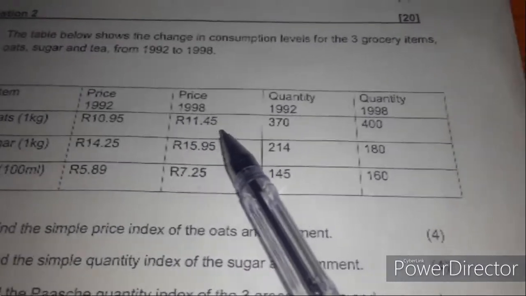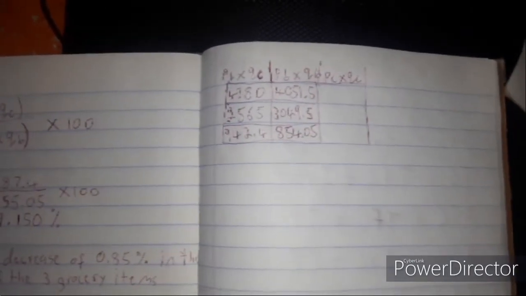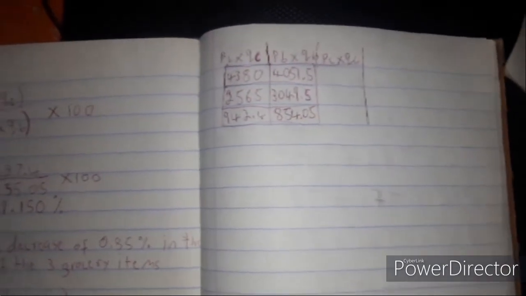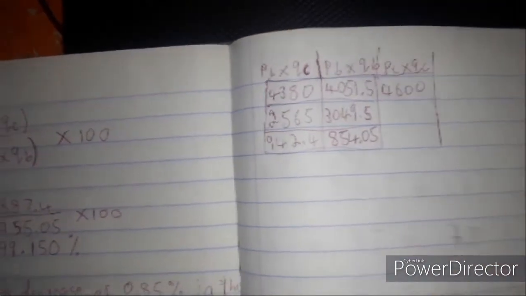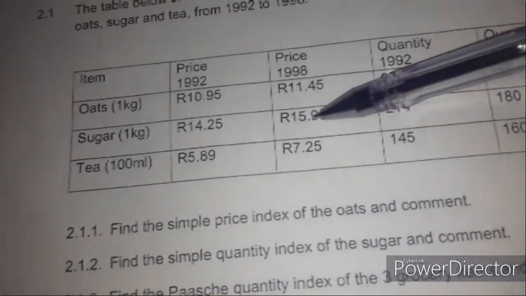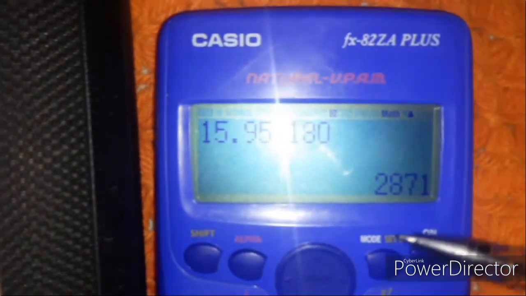So 11.5 times 400 is 4,600. 15.95 times 180 is equal to 2,871.